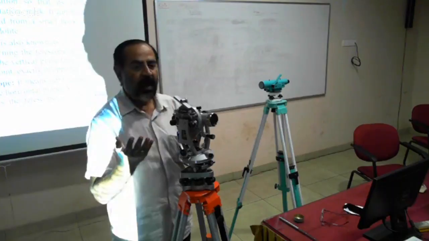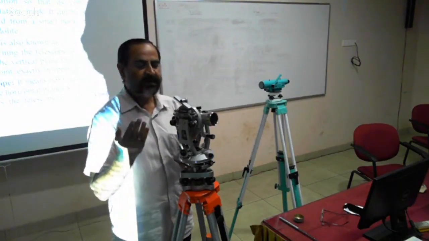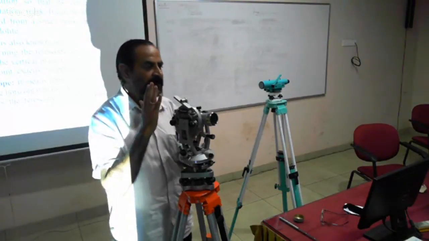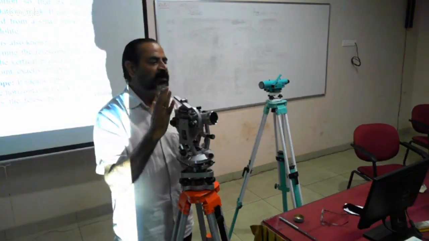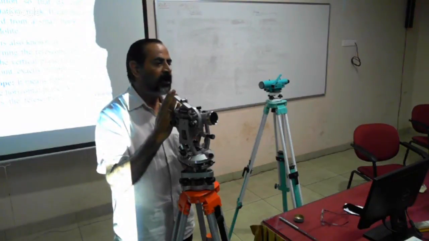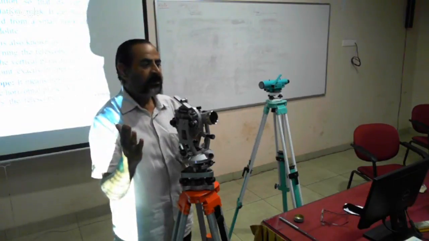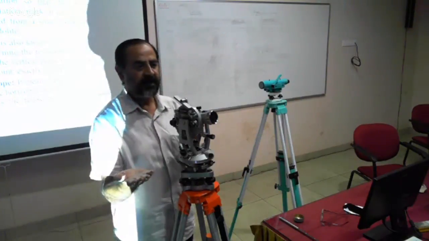Face right observations: when the vertical circle of the theodolite is to the right of the observer, that position gives face right readings.